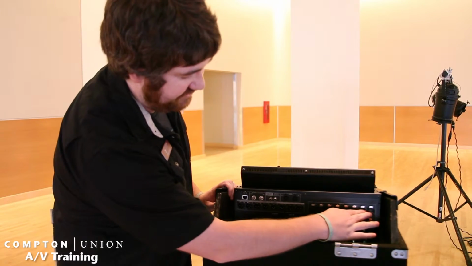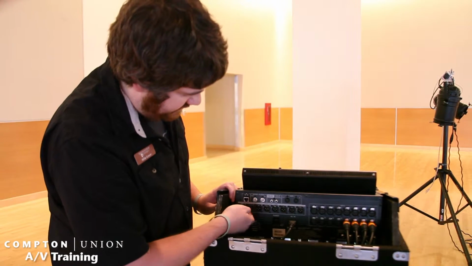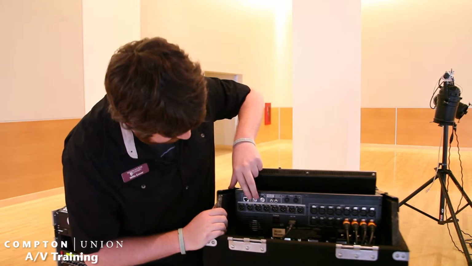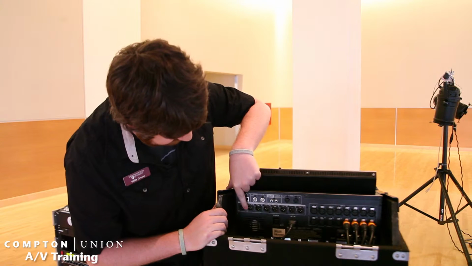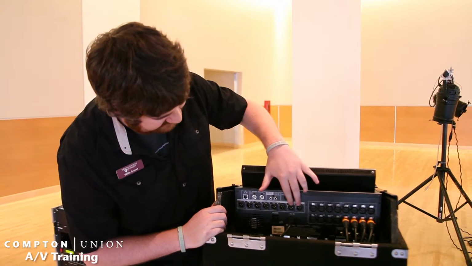Back here we got all of our channels, 1 through 16. Over here are our outs. We got for right and left out, they are number 8 and number 7. On the bottom you'll see an R and an L for left and right. These are also our monitor sends that we can send out here.